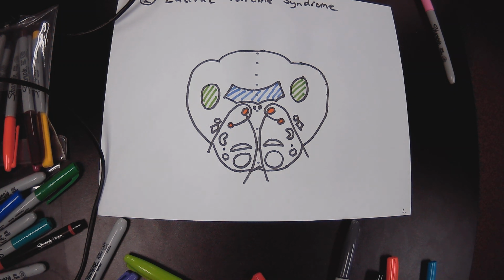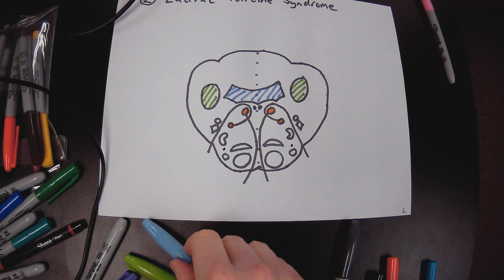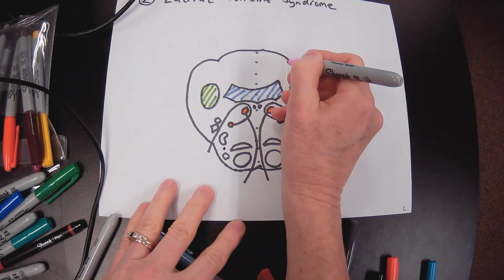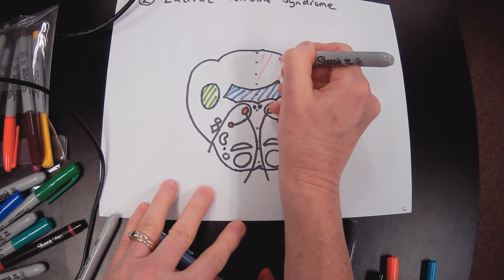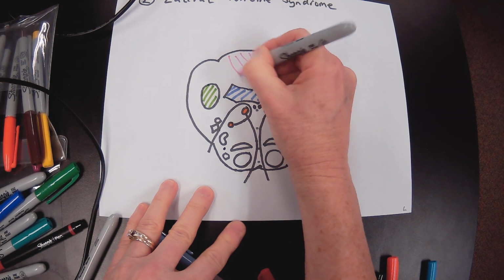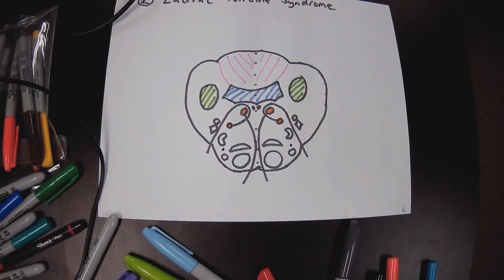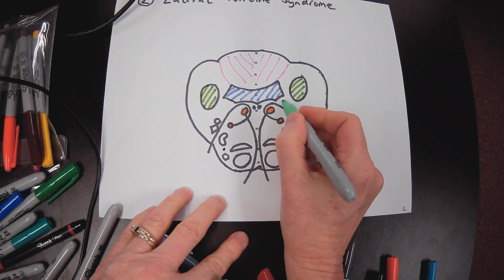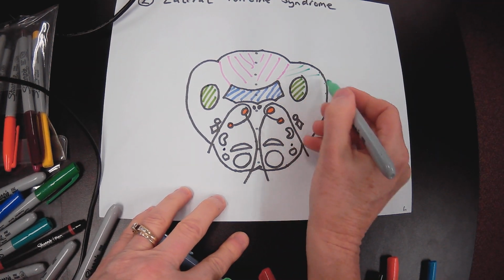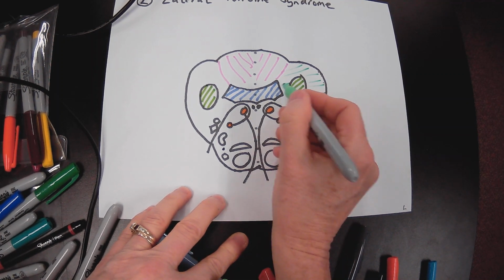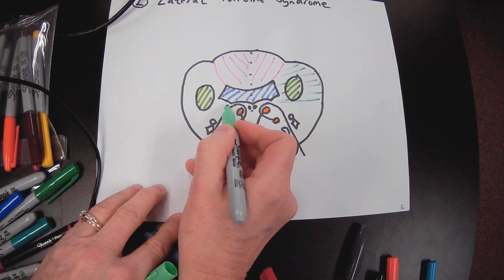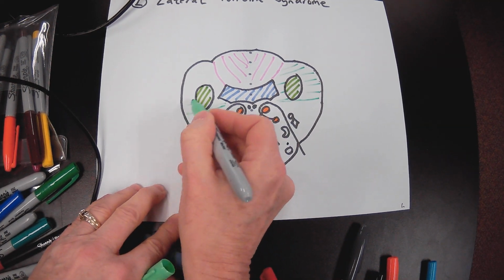I got your inferior cerebellar peduncle. I did that pink. Okay, so here's your inferior cerebellar peduncle region in here. And your middle cerebellar peduncle region here.